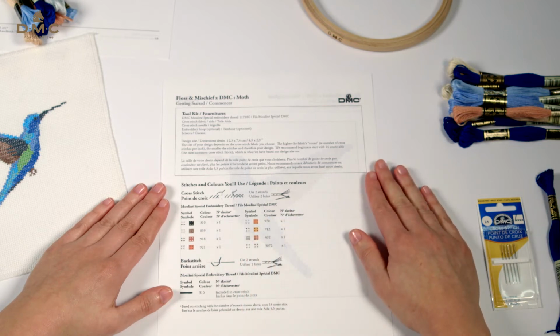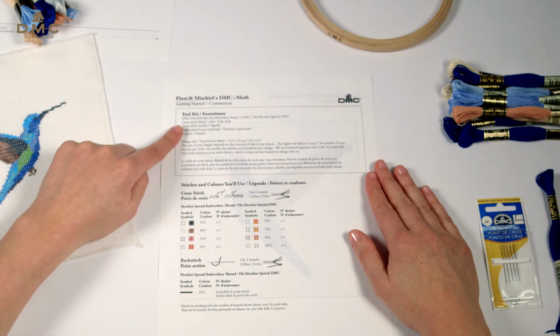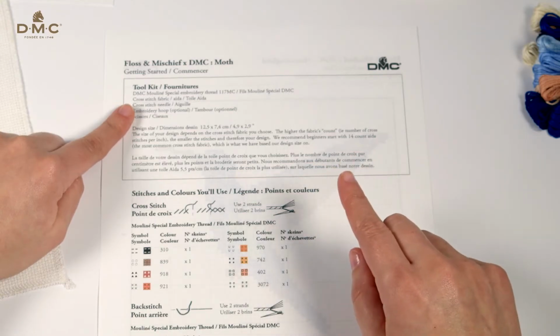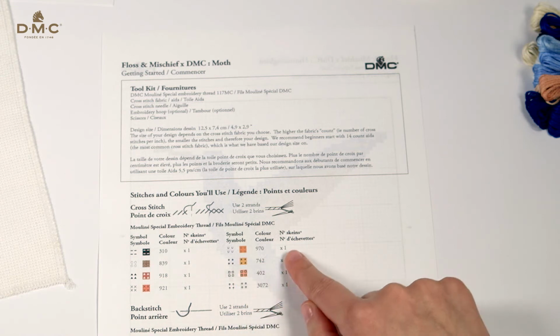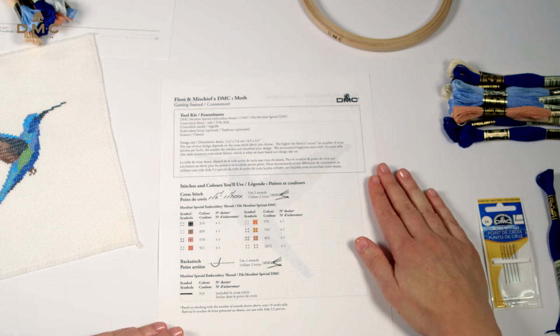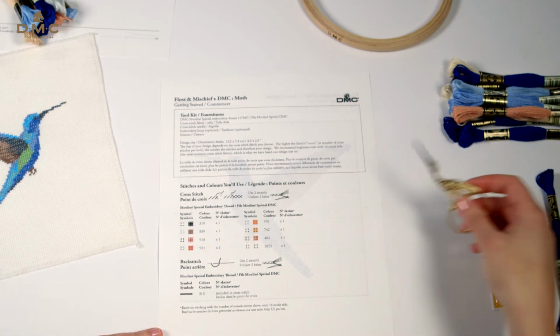Cross-stitch charts also list the kind of fabric, the colours of floss, and how many skeins of each you'll need. You'll also need a needle, or 2 or 3 in case you lose one, small scissors, and an embroidery hoop.